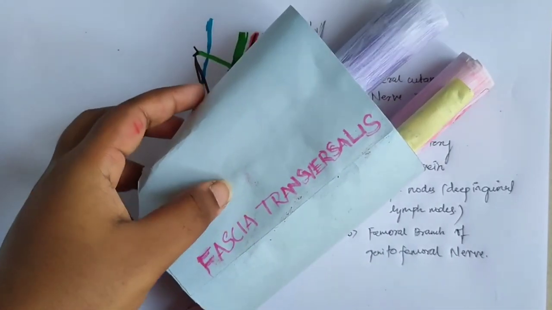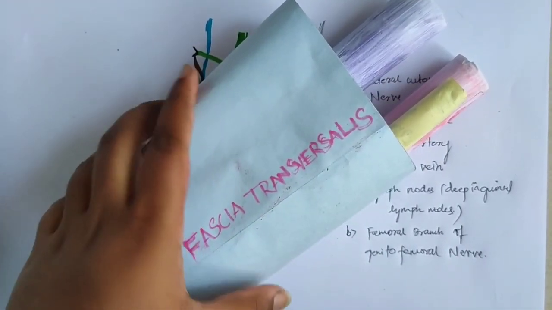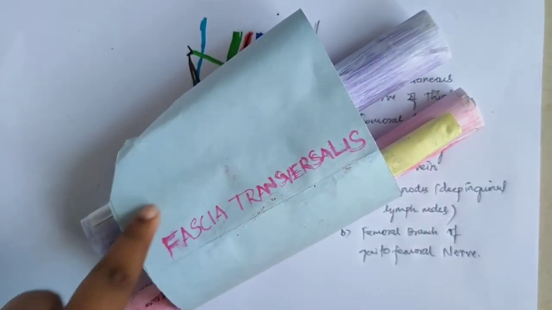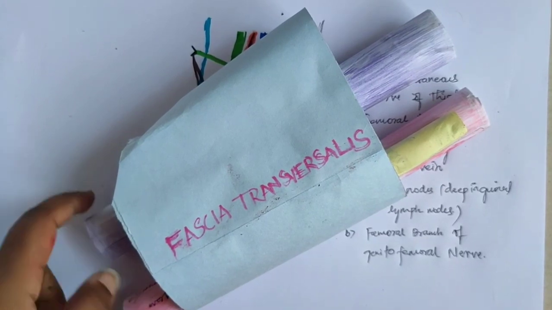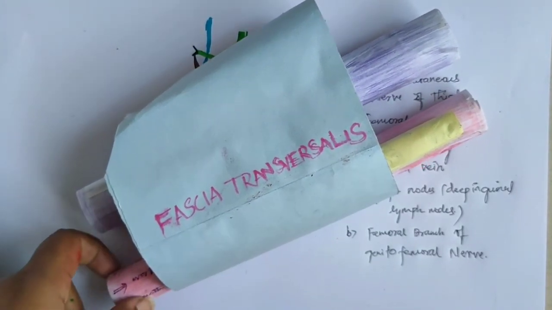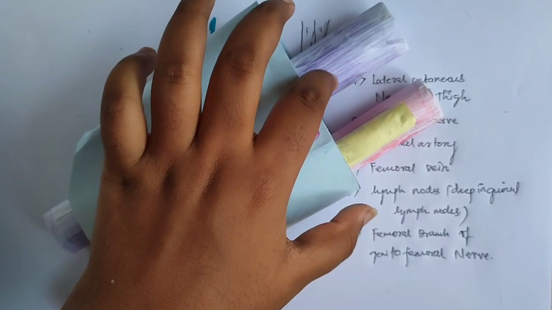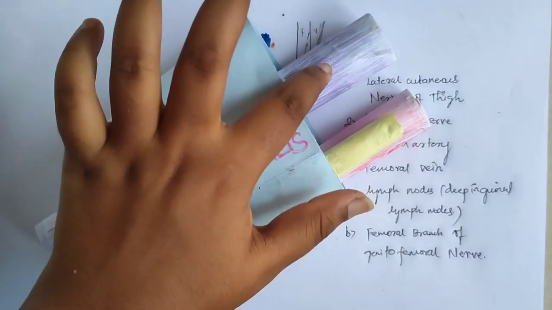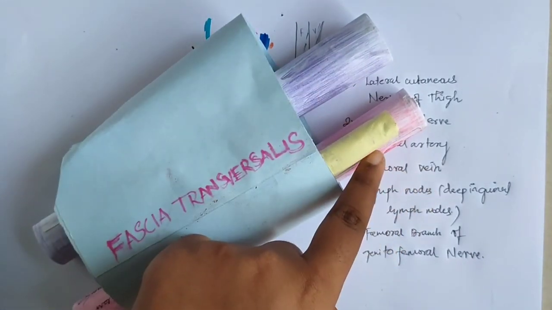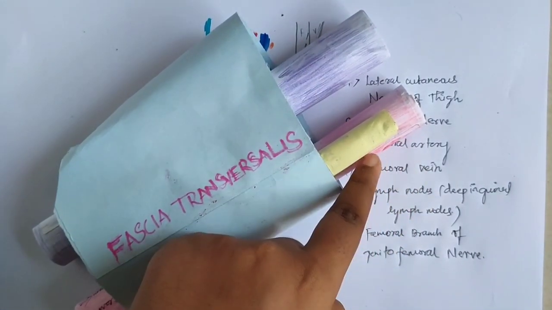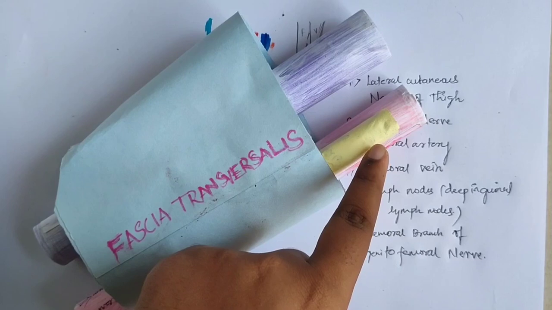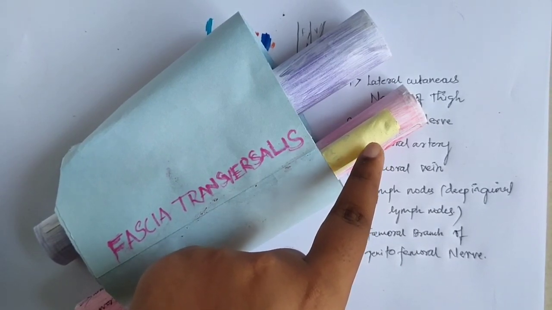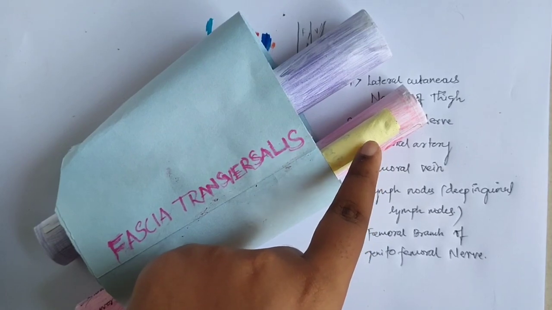For understanding the femoral sheath, I made this model. This is the femoral sheath that is enclosing the femoral vein and femoral artery. This is the femoral vein and this is femoral artery. Just anterior to femoral artery, we can see this femoral branch of genitofemoral nerve.